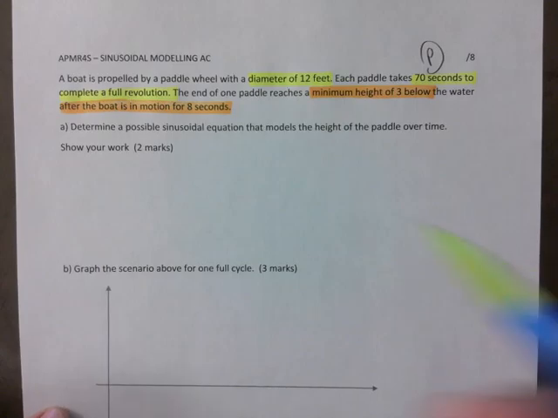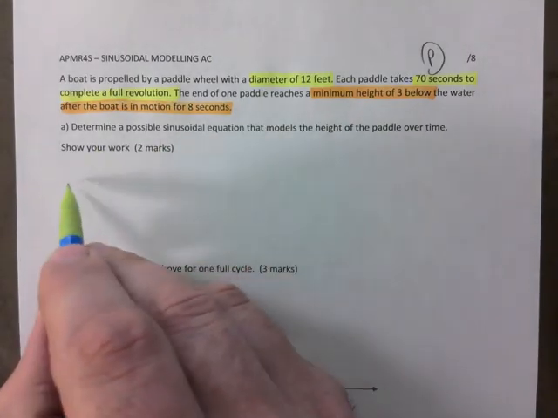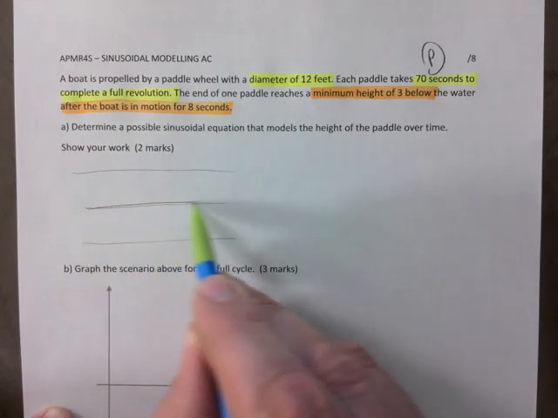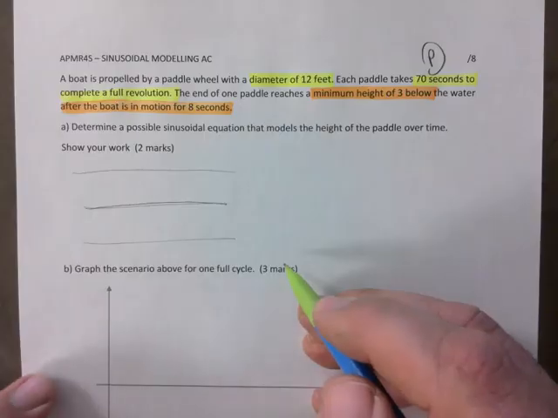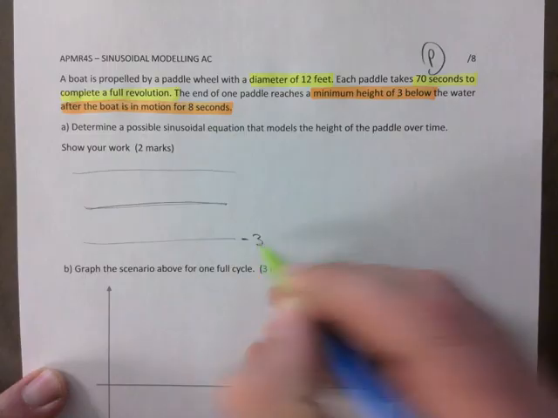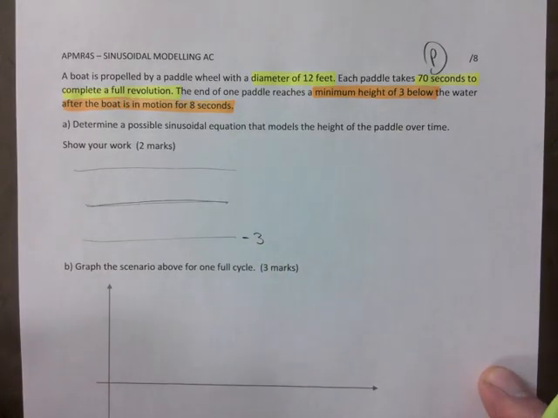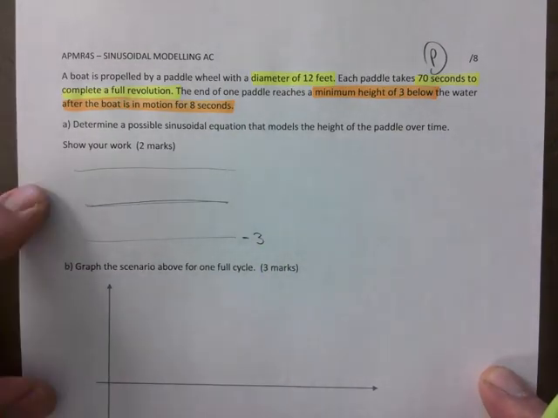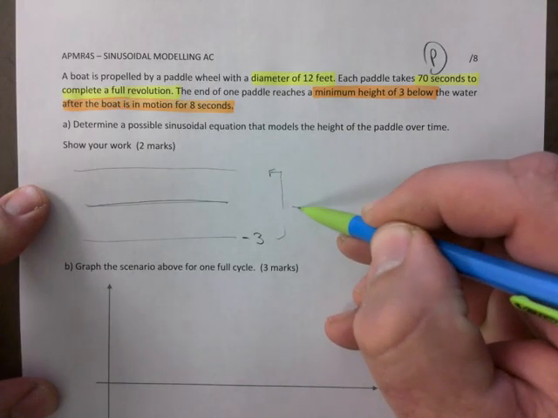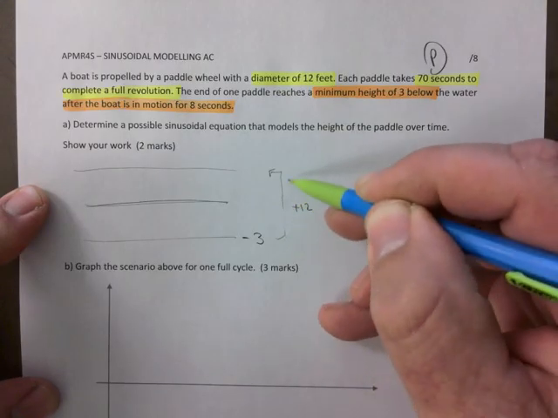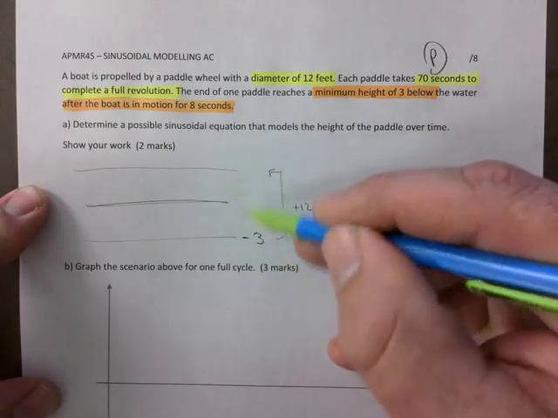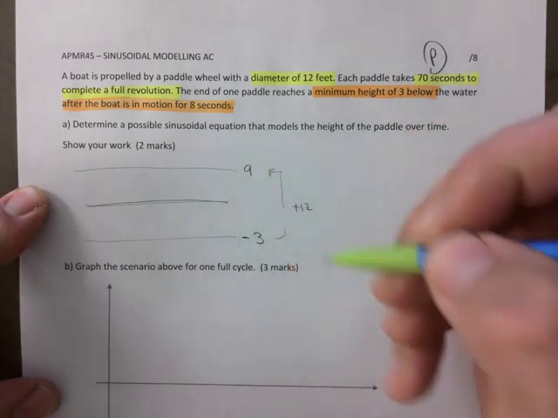Okay. So determine the sinusoidal. Just be very careful when you come up with these numbers. We know that the minimum is 3 feet below the water, so we're going to go with 3 feet negative because it's below the water. And then I'm going to use my diameter to get me to the top, because the difference between the top and bottom is the diameter of the wheel. So this would be 9.